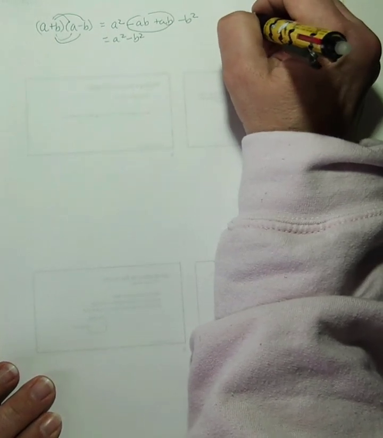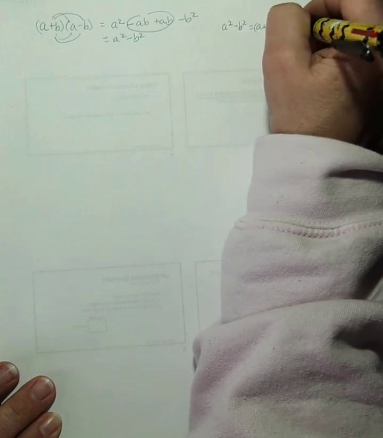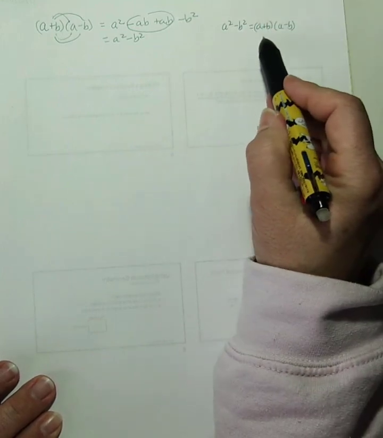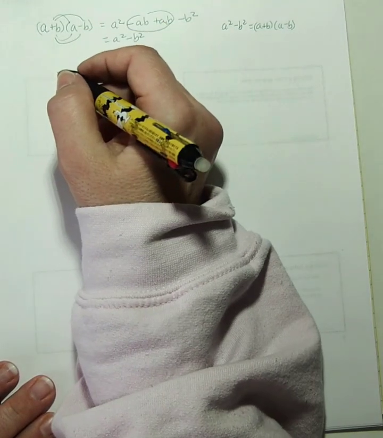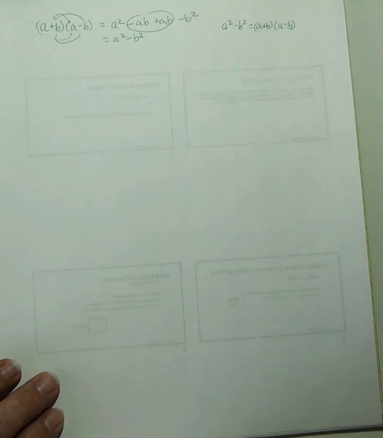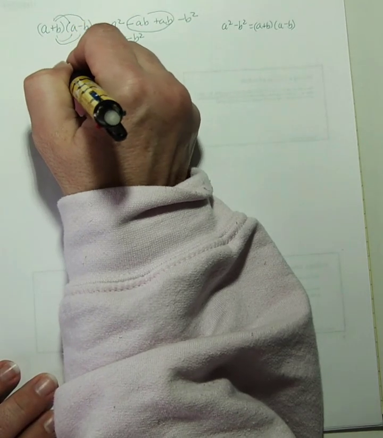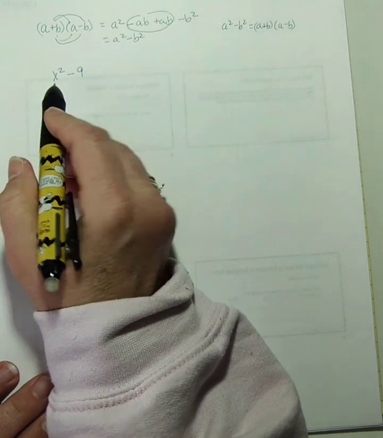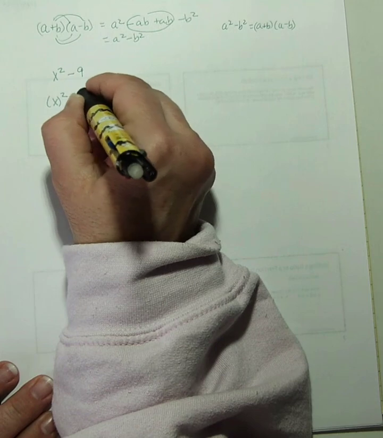A squared minus B squared equals A plus B times A minus B, or you could write it A minus B times A plus B. It doesn't matter. So if you were given a problem, you have to learn to recognize the difference of two squares. If I had x squared minus 9, I note that this is x being squared and 3 being squared.